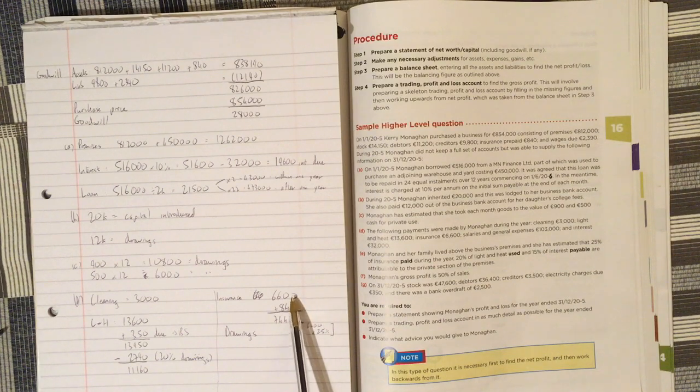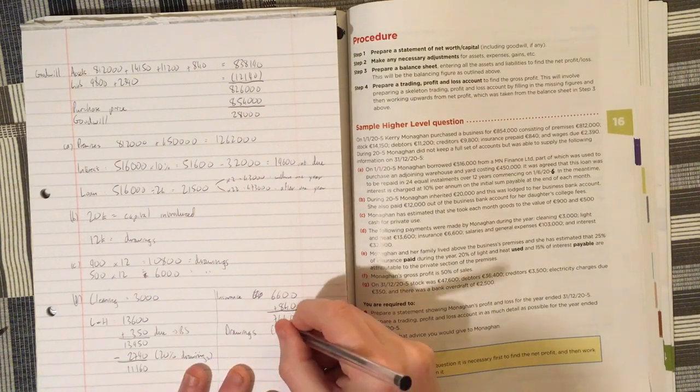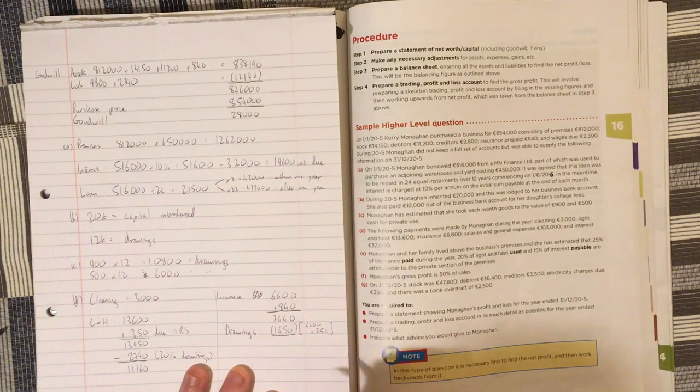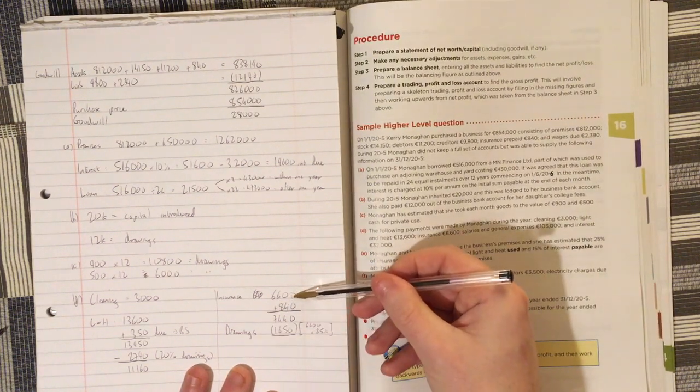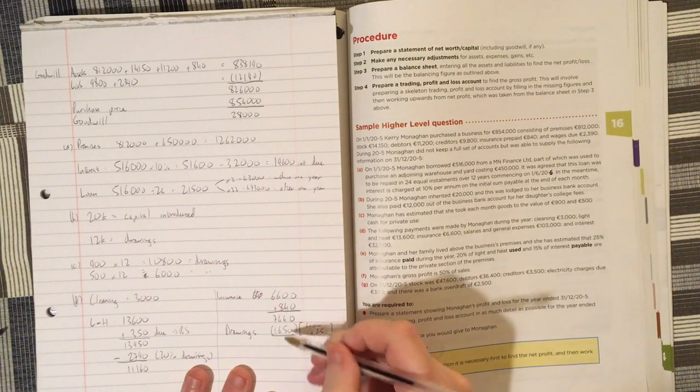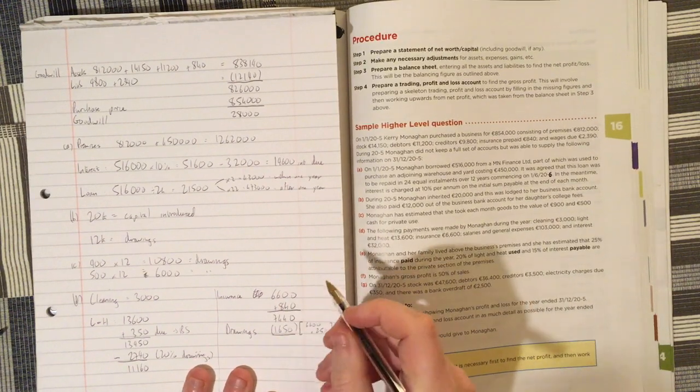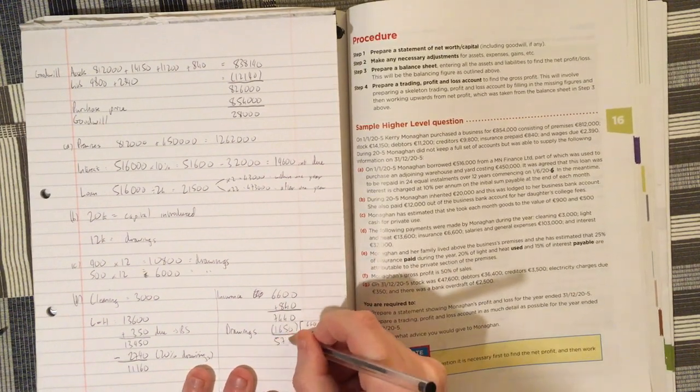Here I'm going back to the 6,600, just the difference between used and paid. So 6,600 by 25% is 1,650. That's what's coming off the insurance for private use. You could take it off up there if you want after the 6,600 and add the 840 on later, rather than putting it in here. And that is 5,790.